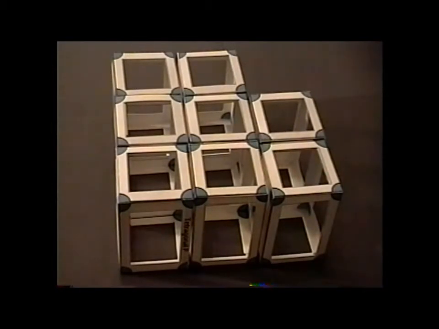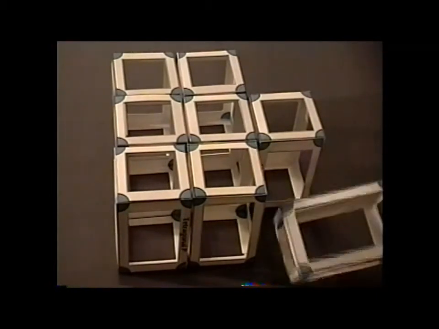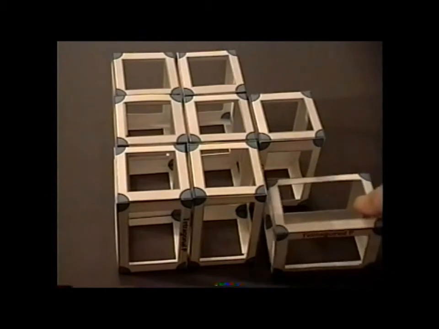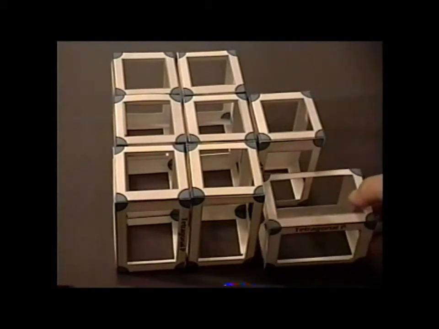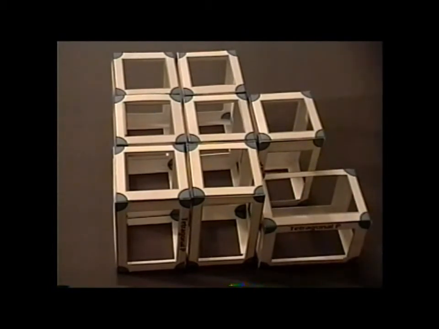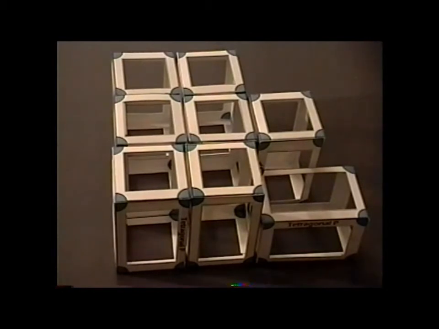To show that this is not cubic, we can turn over one of the unit cells and turn it sideways, and we see that one of the dimensions is different. So the C dimension is shorter than the A and B dimensions, so we can see it. So that's another way we can arrange the unit cells to highlight the fact that this is not cubic primitive.